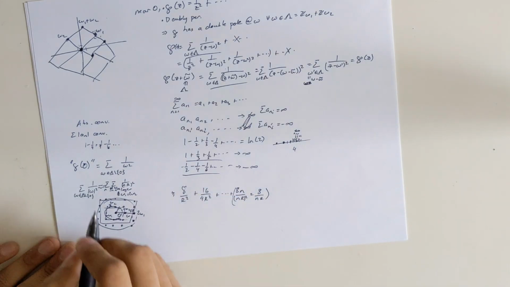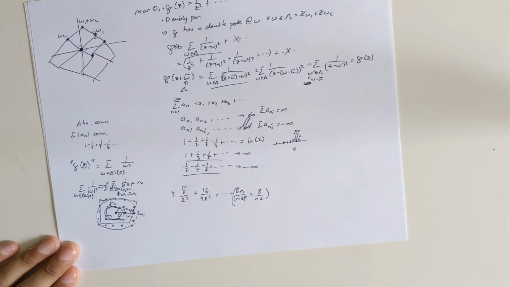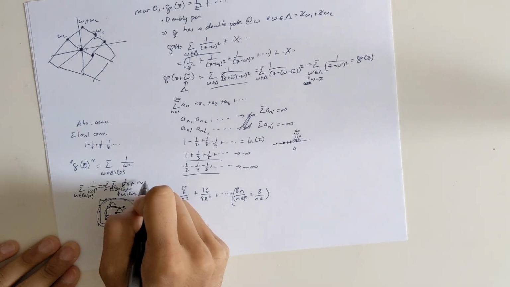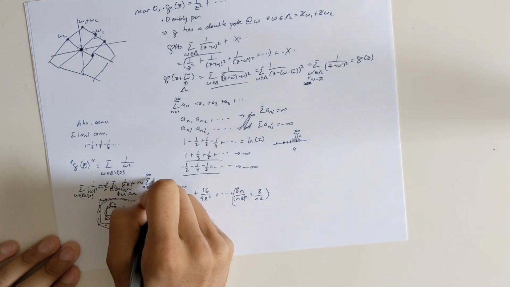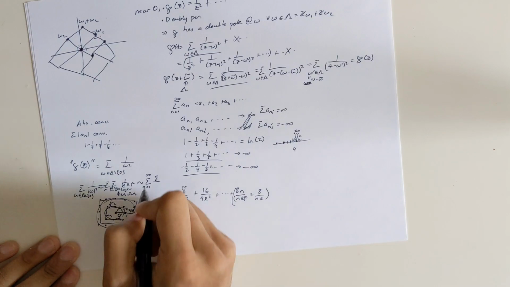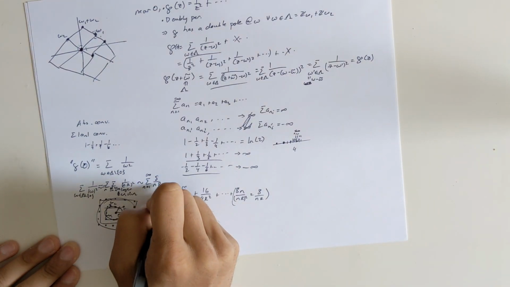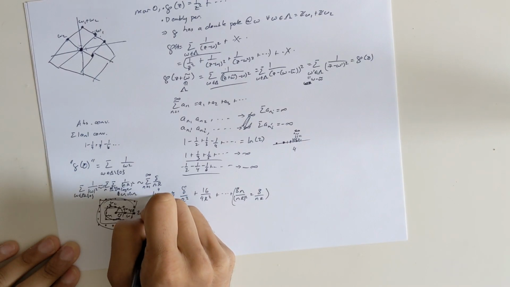Okay, so what we see is that the sum of 1 over the absolute value of omega squared is approximately the sum from n equals 1 to infinity of 8 over nr, where r is just some number, let's say r is equal to the absolute value of omega 1.